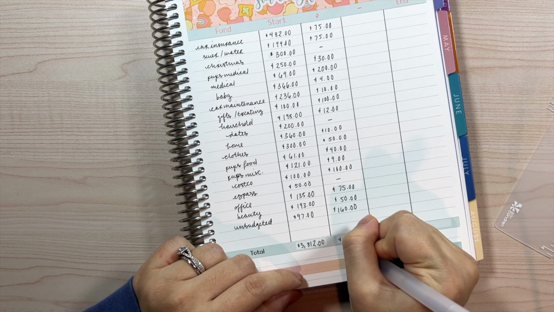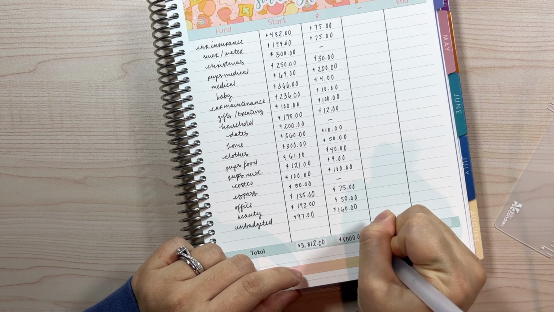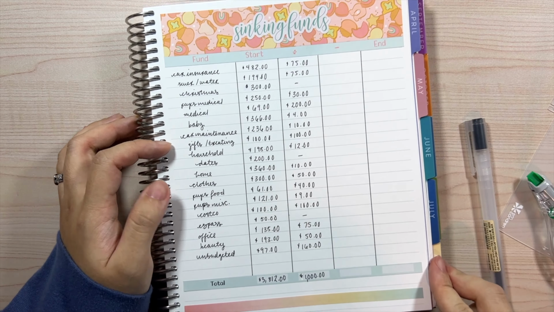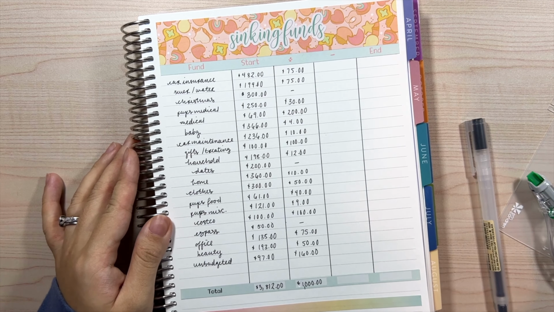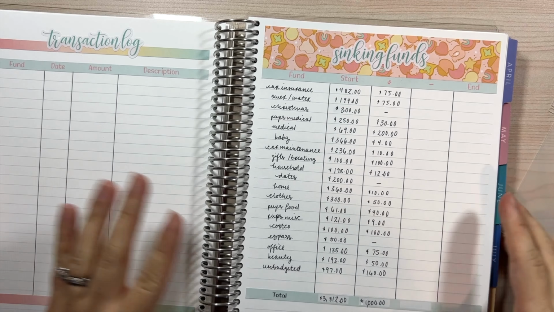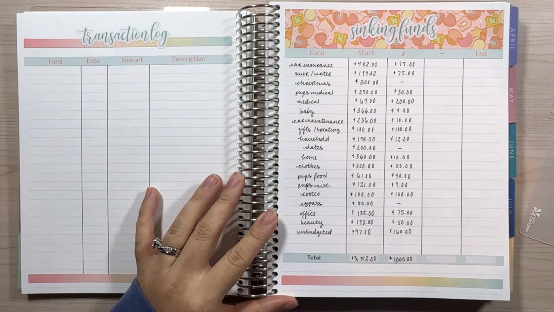All right, so total, all of these added up together is $1,000. All right, so that is what we're looking at for our sinking funds. And that was a really quick video, but that is actually going to be it for this video as well.